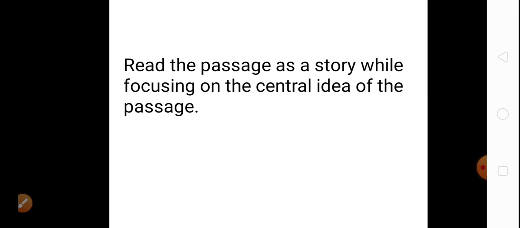So the next tip is read the passage as a story while focusing on the central idea of the passage. Whenever reading the passage, read it as a story and give more focus on the central idea of the passage. So what is the theme of the passage? What is the author's opinion? What is the subject of the passage? So give more focus on that.